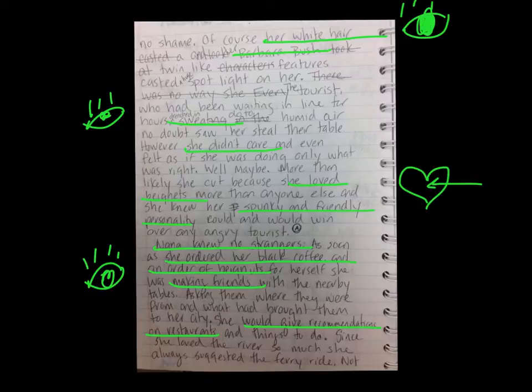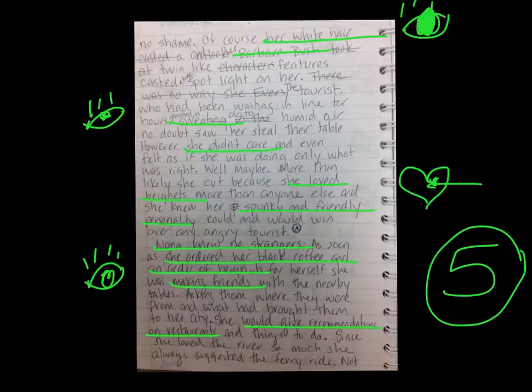So what's interesting is when you're writing about your characters, think about the way people see them on the outside, and then also think about what you know about the character and how they are on the inside, and use that to help you create the details. Remember, you need to have at least 5 details in your story.